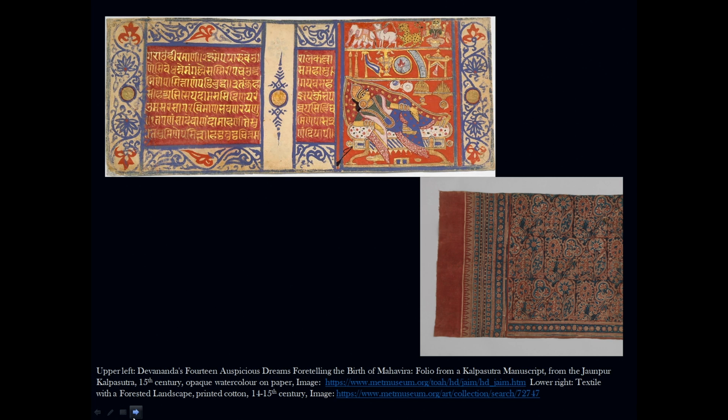For example, here on the upper left we have one page from a Kalpasutra manuscript, the Jaunpur Kalpasutra from the 15th century, and I wanted to look into manuscripts from a similar time frame, to understand how certain visual arrangements, compositional setups, and use of patterns and motifs have flowed between the manuscript painting tradition as well as textile making.